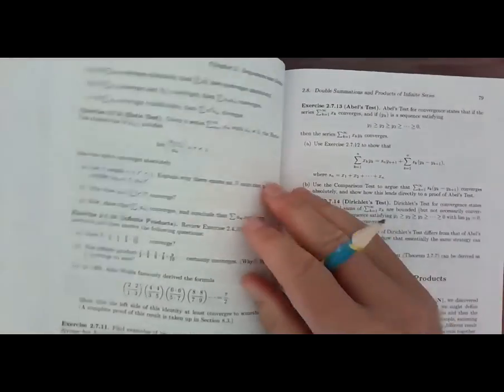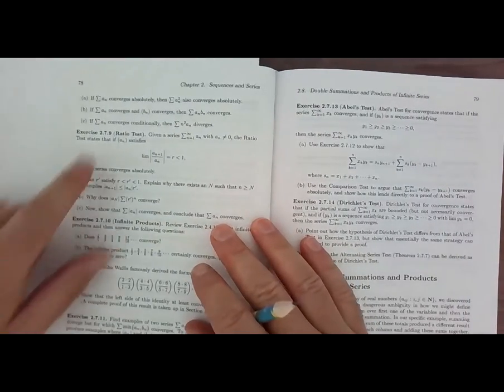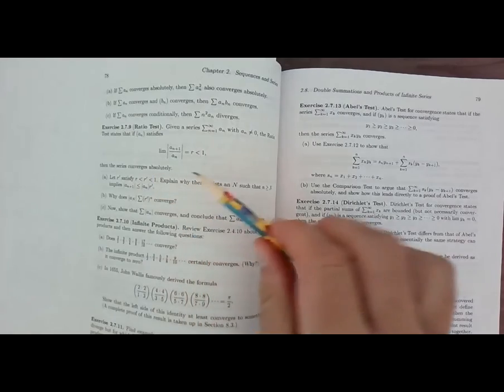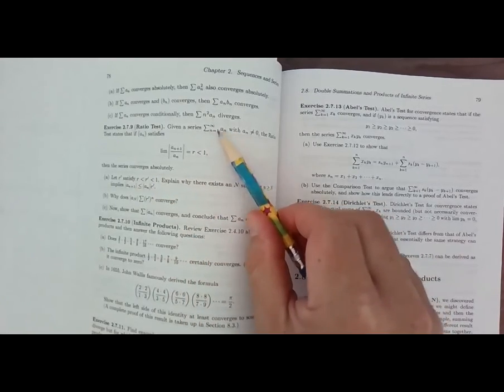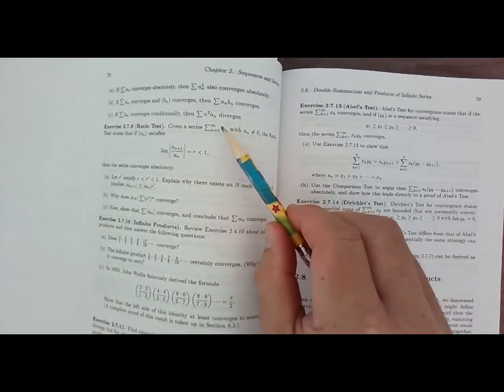Right. So the first one I found that I think is useful to know is exercise 279. There's something called the ratio test. It's about a series where you have a sequence a_n, and you want to know when it converges absolutely. Whenever you see the word absolutely, it means you take the absolute value of the a's. As soon as you're summing something positive, you get monotonicity, and you will always have a limit.